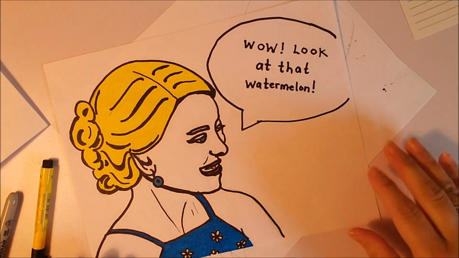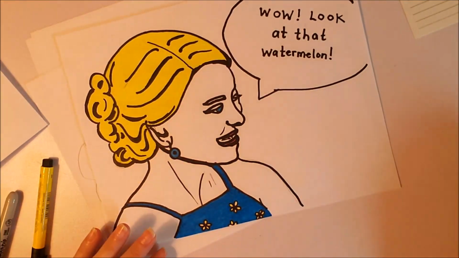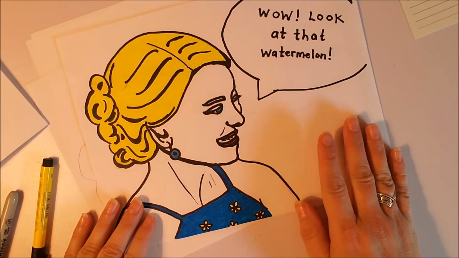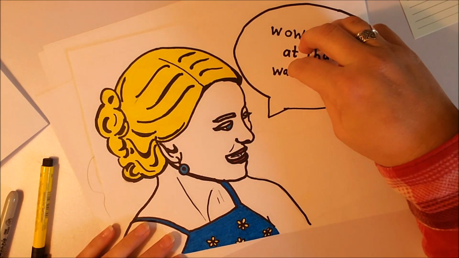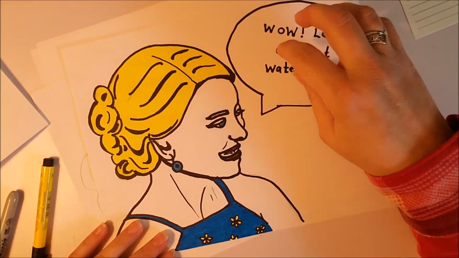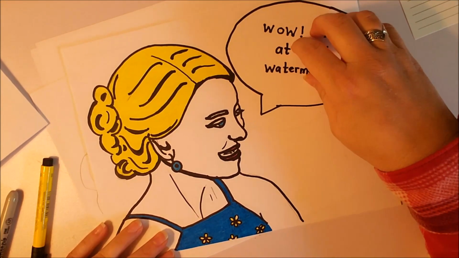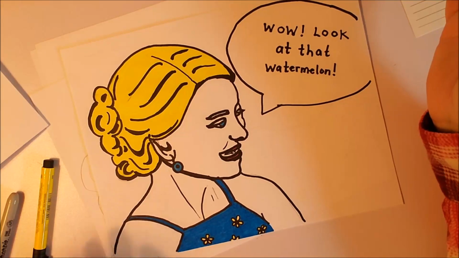Okay, so now you can see I have gone in and filled in my solids. And so now what I'm going to start working on is filling in the dots. And now I haven't decided yet whether or not I'm going to put solid or dots into the thought bubble. I may just leave it white. I'm not sure yet. I haven't decided.